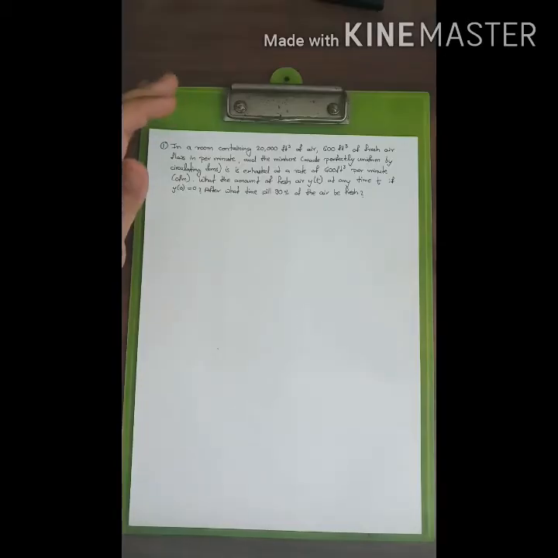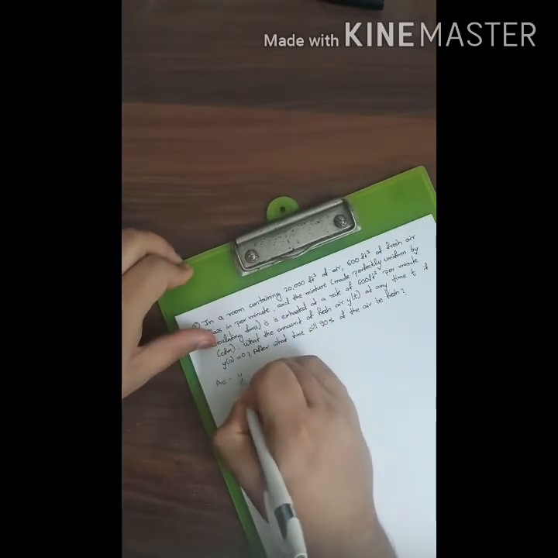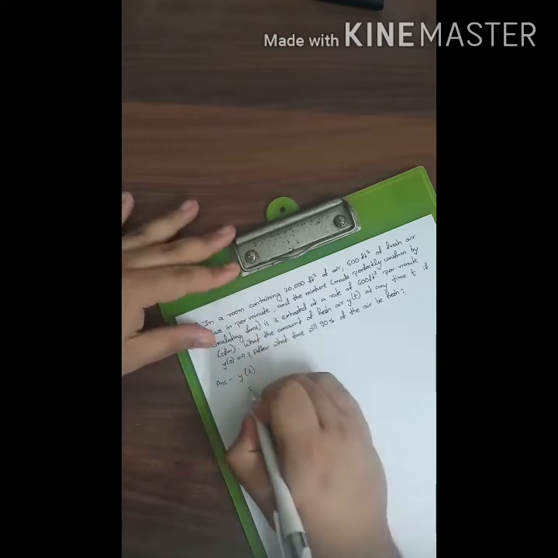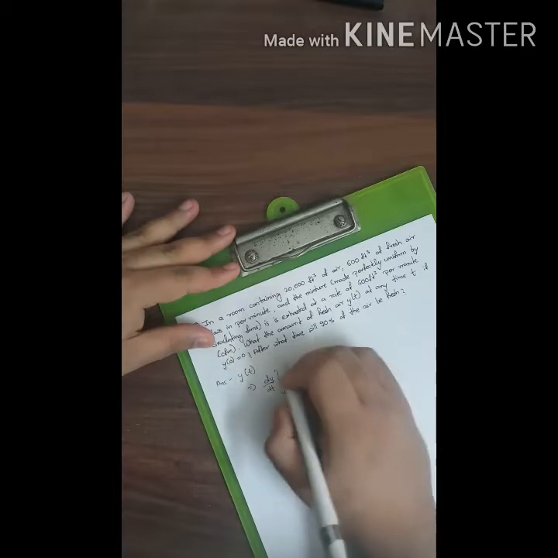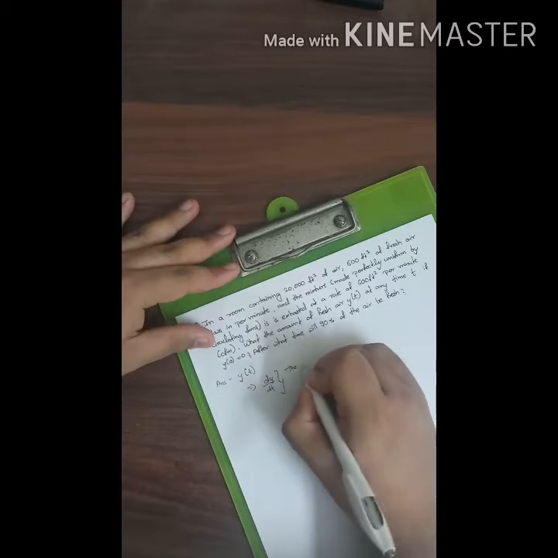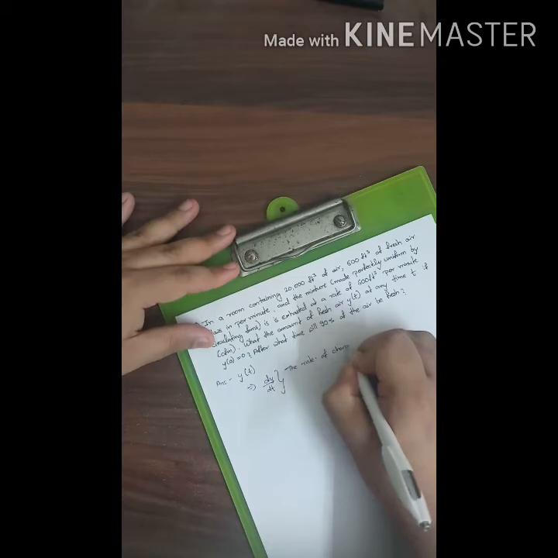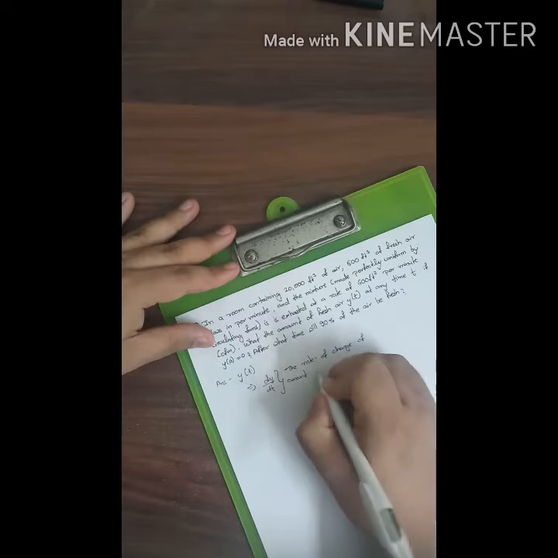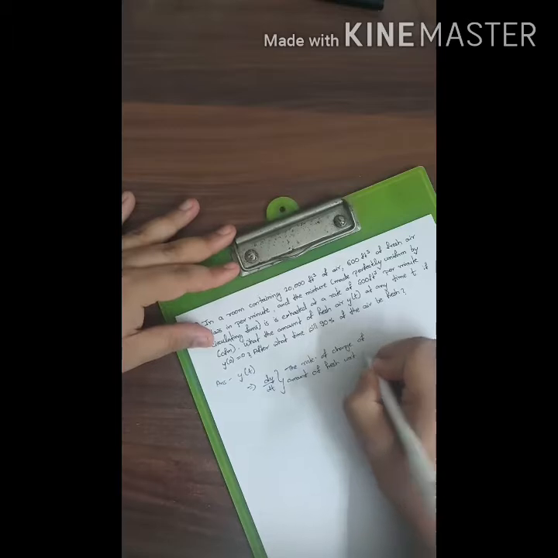As it is mentioned in the question, y(t) represents the amount of fresh air that is present in the room at any moment t, which implies that dy/dt would represent the rate of change of the amount of fresh air with respect to time.